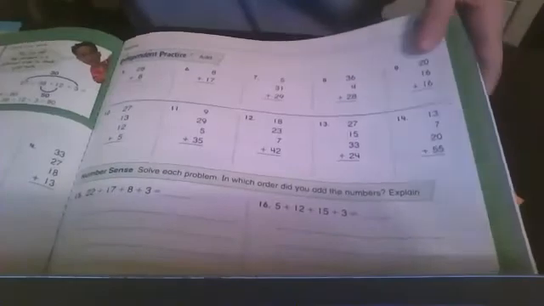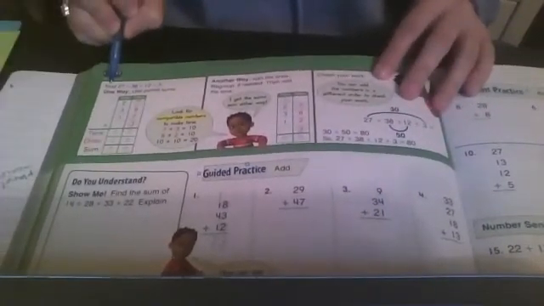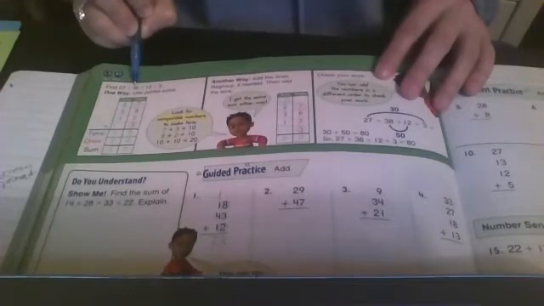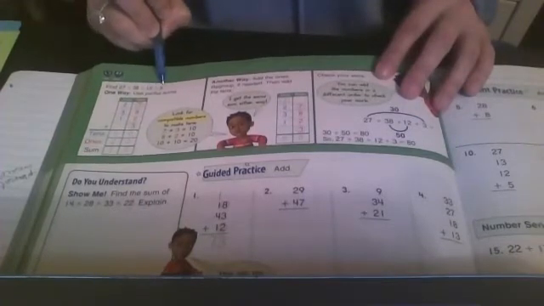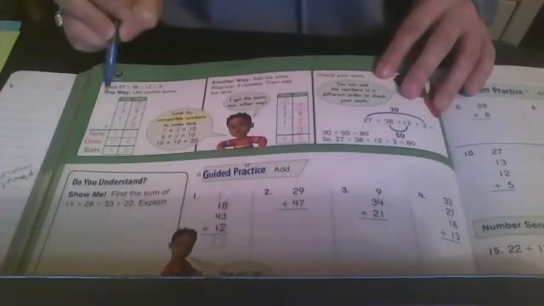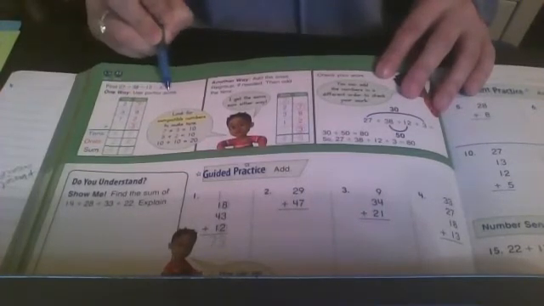I'm going to go ahead and move us ahead to our next page. Carlos is going to show us some other methods or strategies. Okay, our directions say find 27 plus 38 plus 12 plus 3. So now you see we have 4 add-ins. Okay, so one way is to use partial sums.